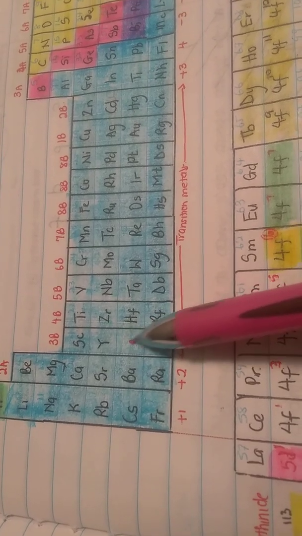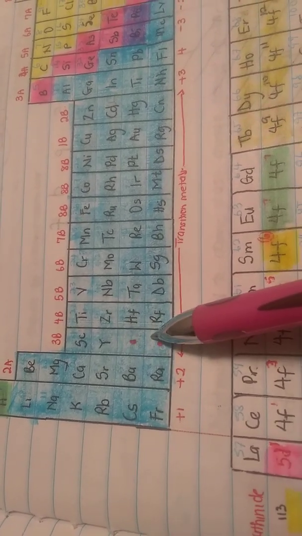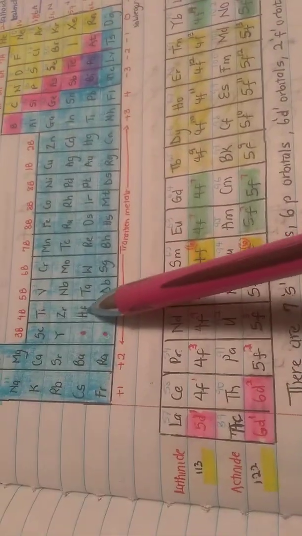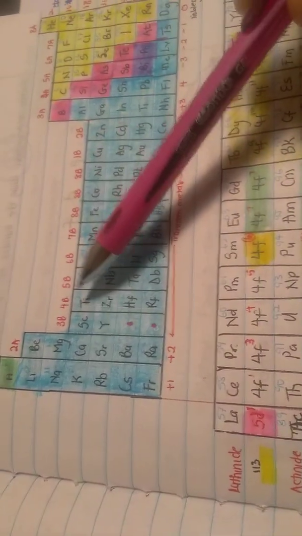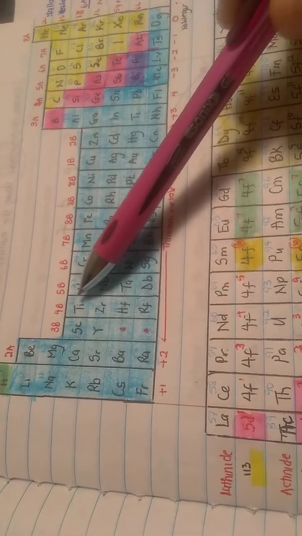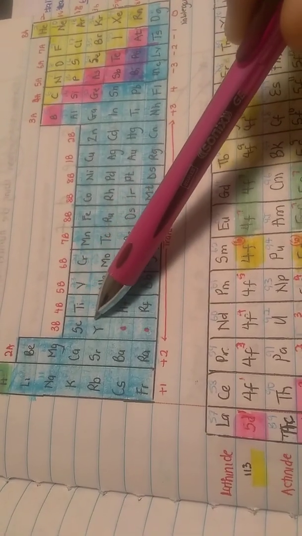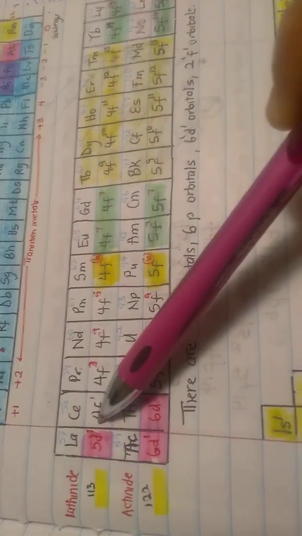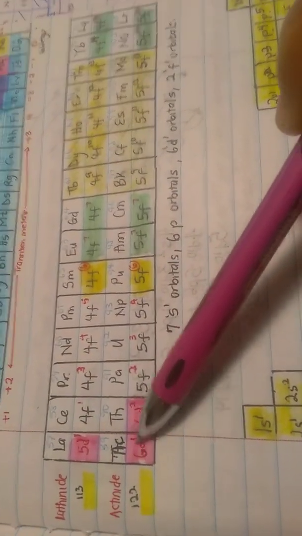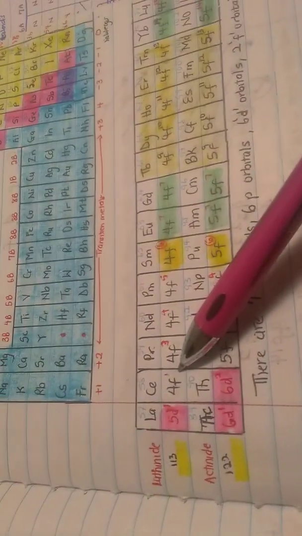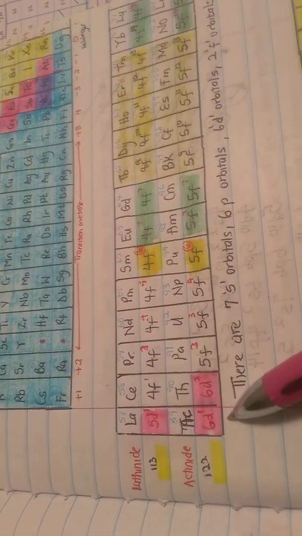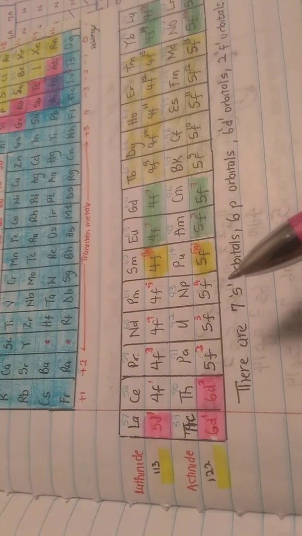When you see the periodic table drawn, these 2 boxes are actually taken out. So this would have been your 3D, 4D, 5D, 6D. So that's why you have them here, 5D, 6D. And then 6D1, 6D2, basically.